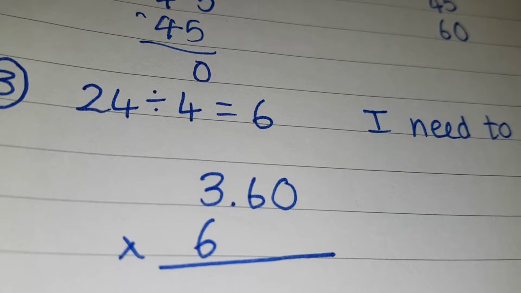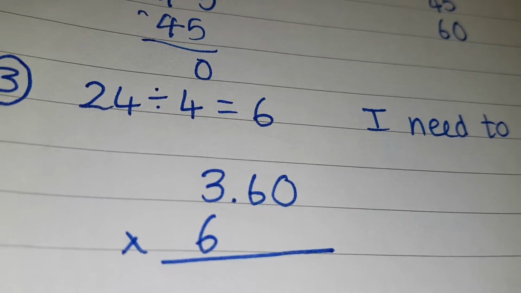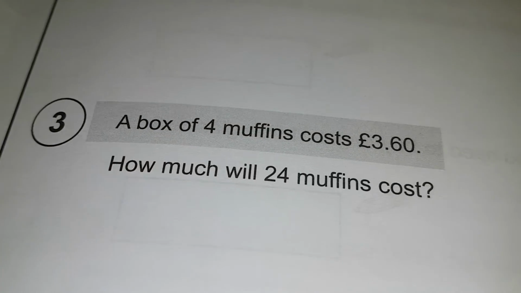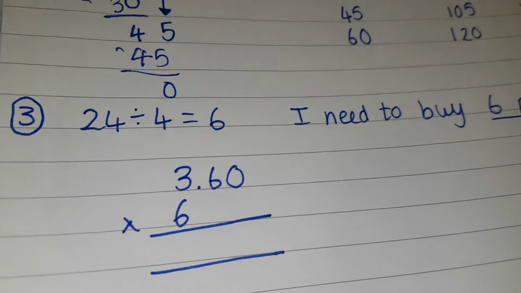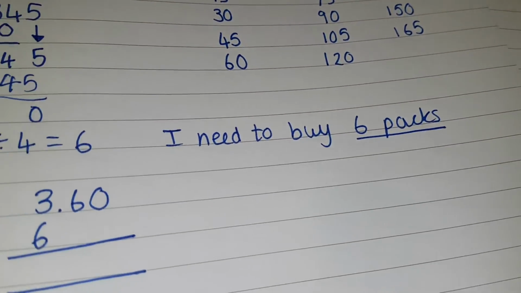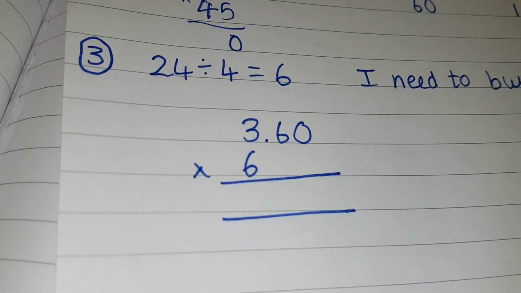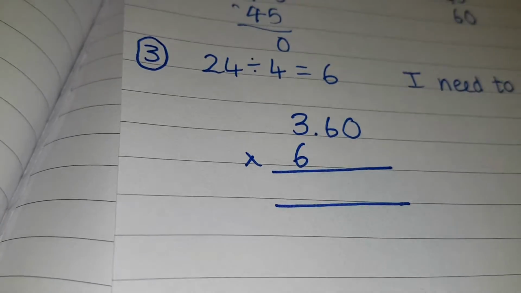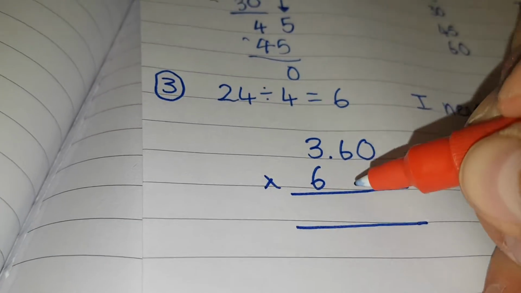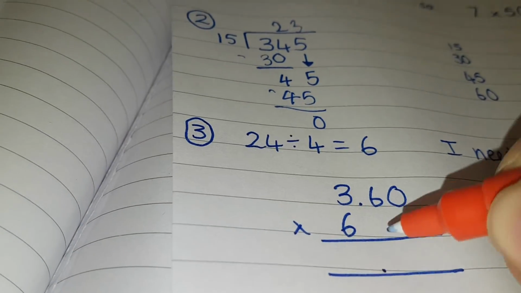Firstly, I need to work out how many boxes or how many packs of muffins I need to buy, because it said a box of 4 muffins is £3.60. Well, 24 divided by 4 is 6, so I need to buy 6 packs of muffins. I know that each pack is £3.60, so I'm going to multiply £3.60 by 6. Before I even start multiplying, I'm going to put a decimal point where I need it in my answer to make sure I don't forget.